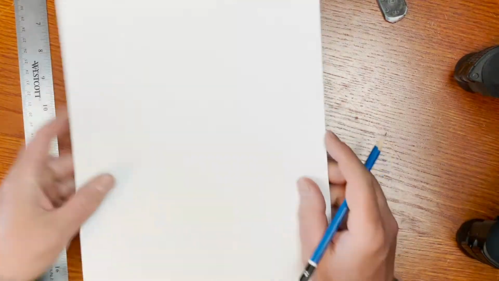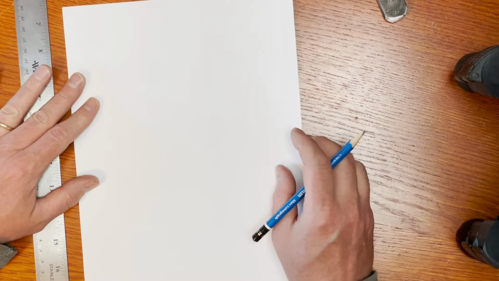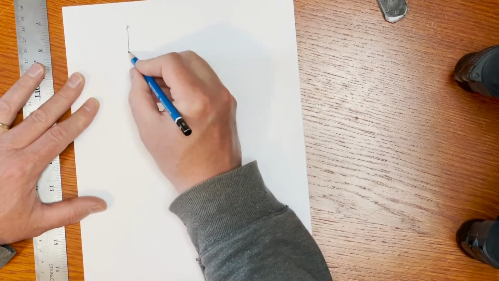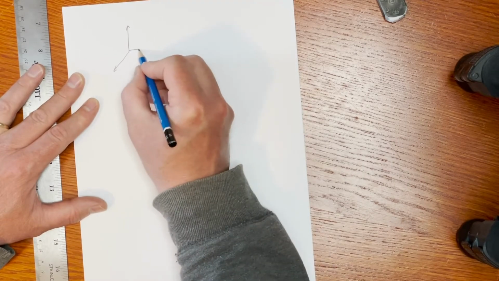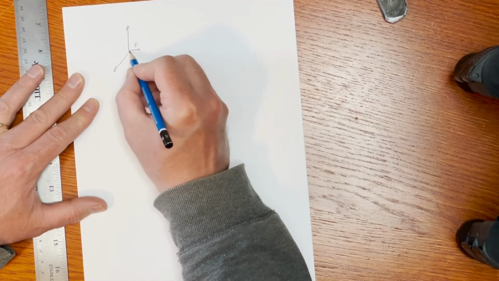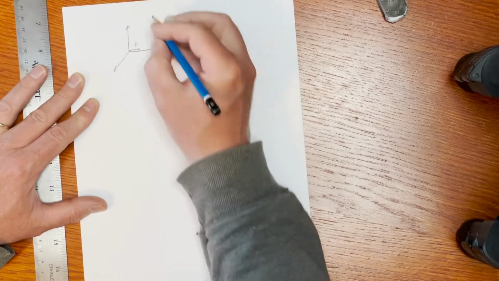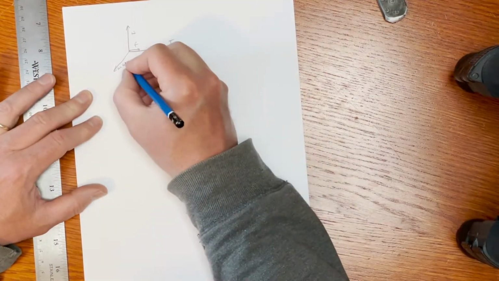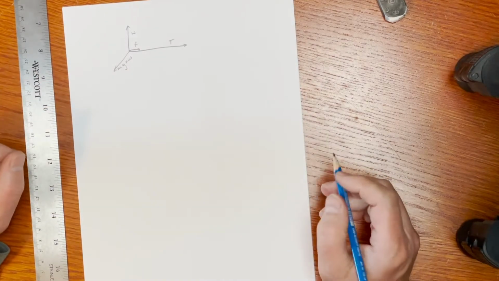So let's go ahead and I'm going to just redraw my force diagram so that I have it handy here. So we have friction, we have our tension, we have our normal force, and we have our gravitational force. Your book is calling this the weight, so I'll leave that as W.